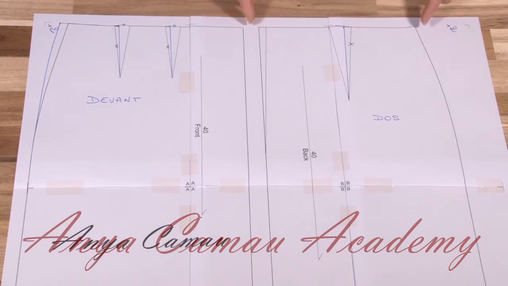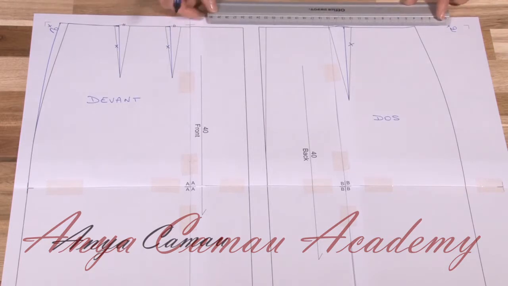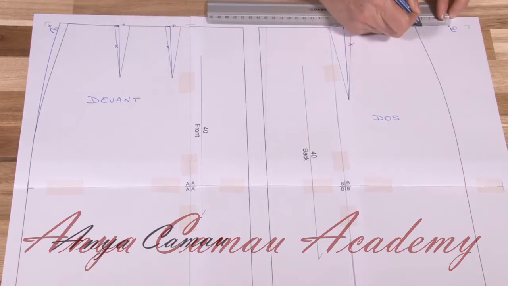I still have 1 cm to add, so I will enlarge in the same way by 1 cm at the side, perpendicular to the middle line. And I get this point.